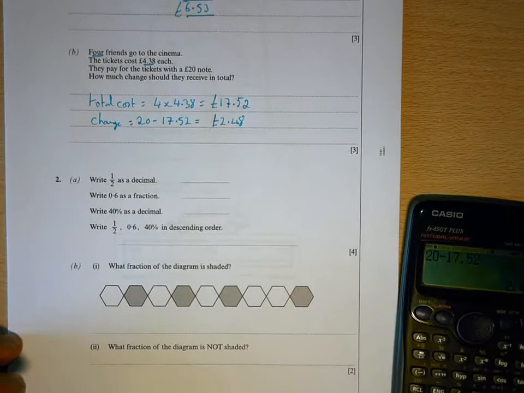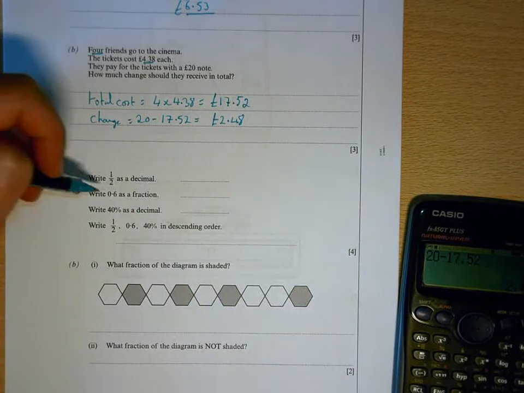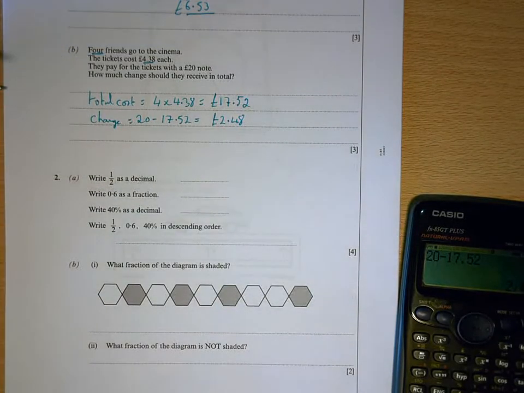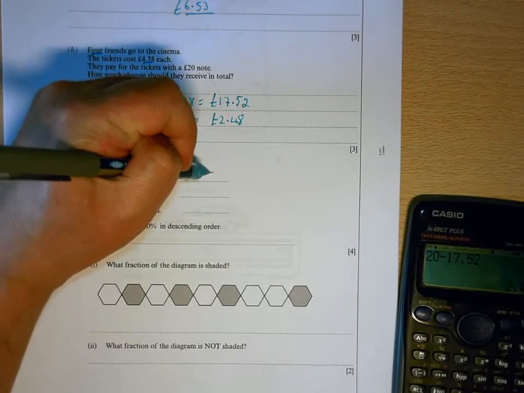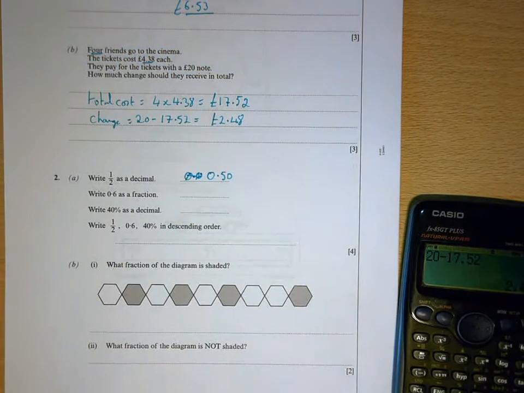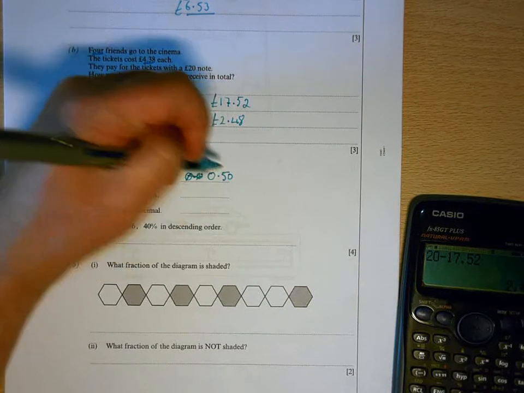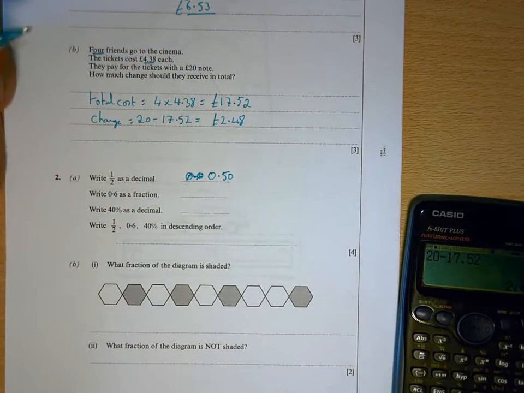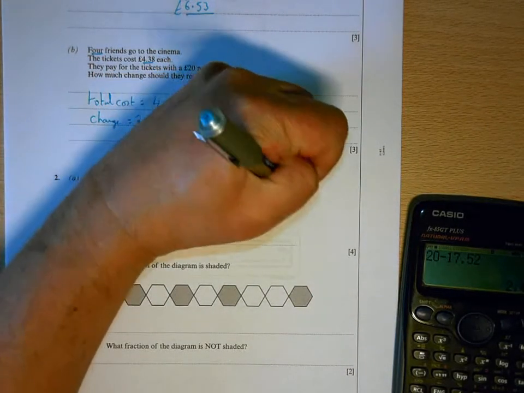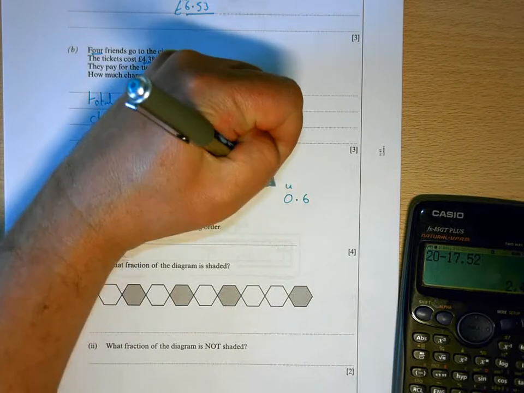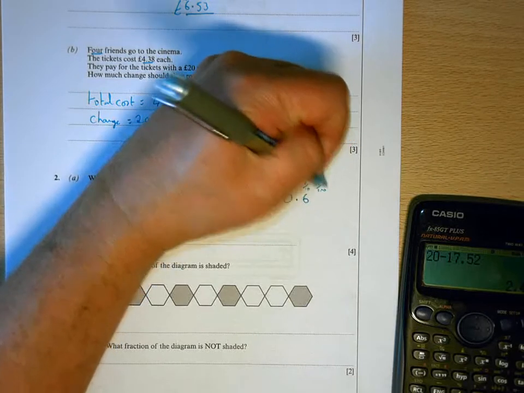Okay, question 2. These are fairly regular questions. Write the half as a decimal. Well, what would 100 divided by 2 be? 50. So a half would be 0.50. 0.6 as a fraction would be 6, and what we have with these is just like you have units and tens and hundreds going that way, this way you have tenths, hundredths, and so on.